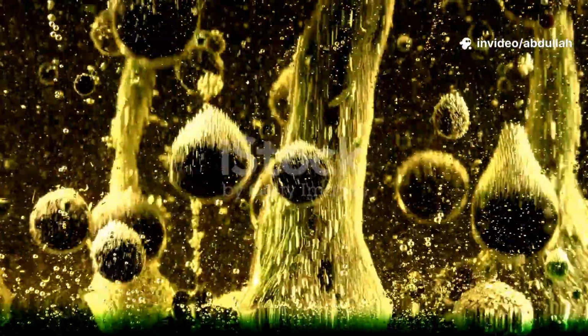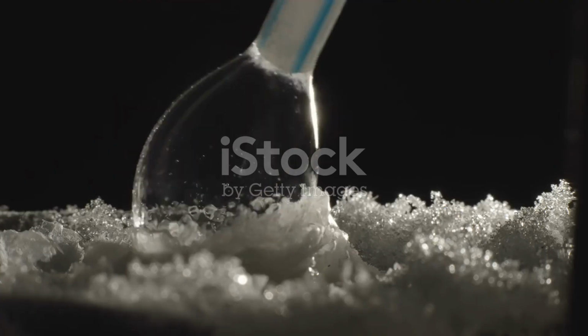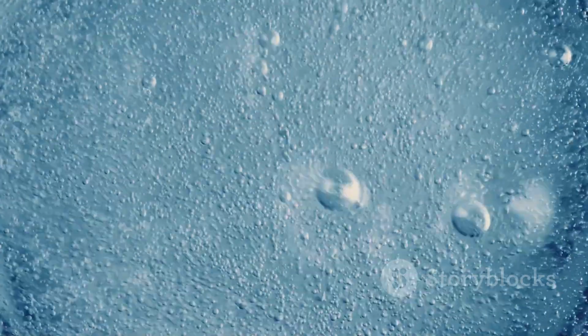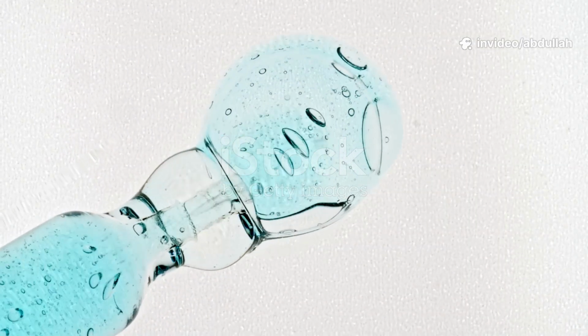No collisions required. Now, how is this different from bubble coalescence? Coalescence is a contact sport. Two bubbles collide, a thin film drains between them, and if the film ruptures, they merge instantly. Discrete and sudden. One pop, one bigger bubble.